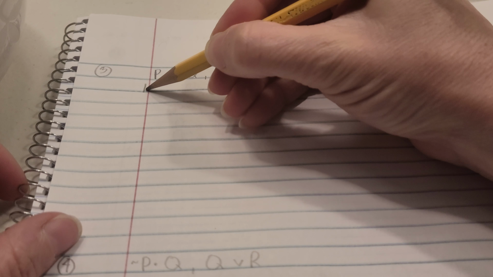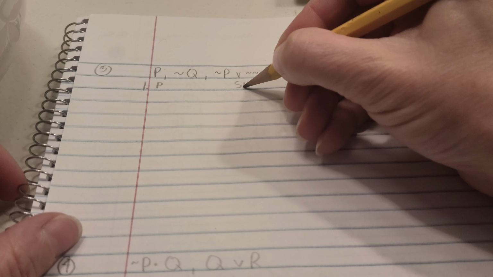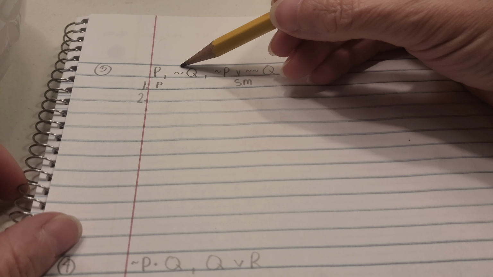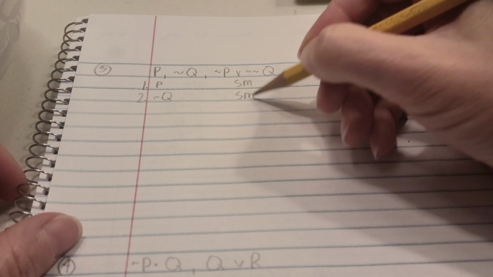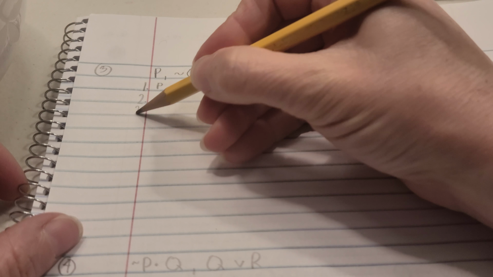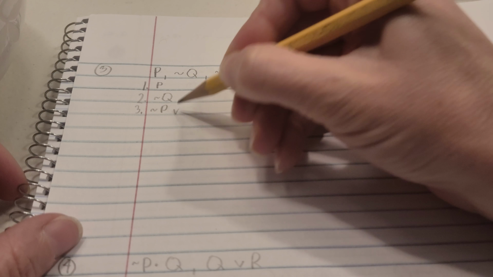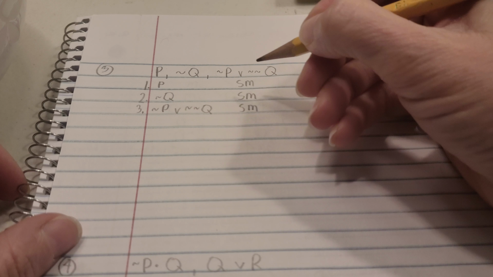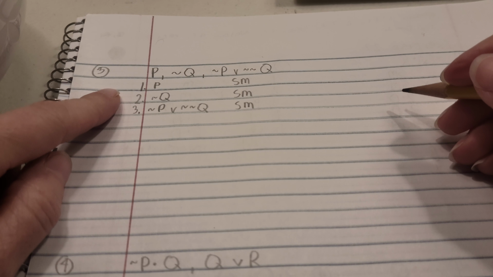And for this one, we do have 3. So the first set member is P. And I'm going to write set member over here. My second set member is this not Q, set member. And my third is not P or not Q, which is my last set member, not P or not Q, set member. All right, for this one, number 1 and number 2, they're already decomposed as far as they can go.